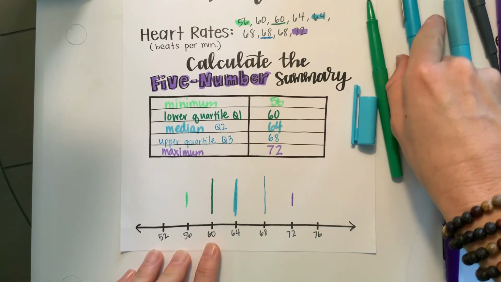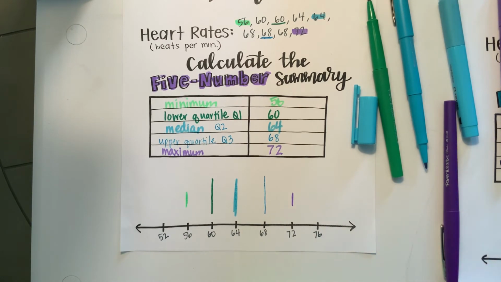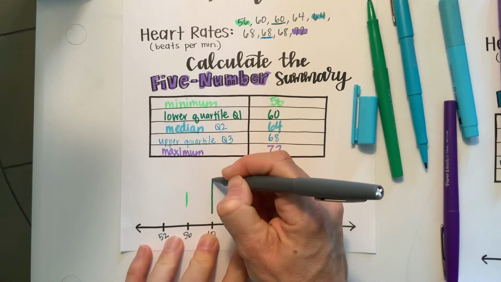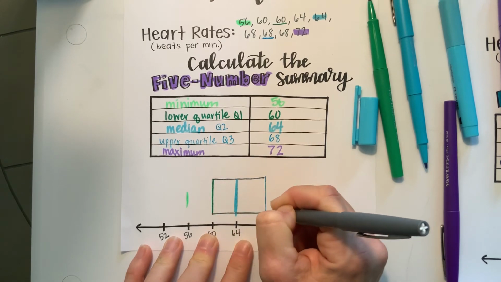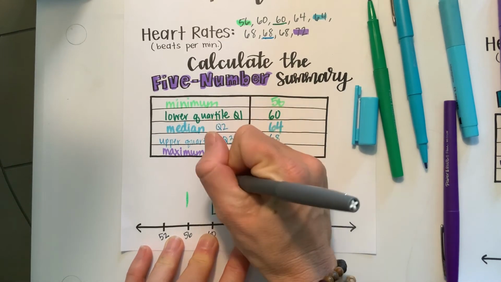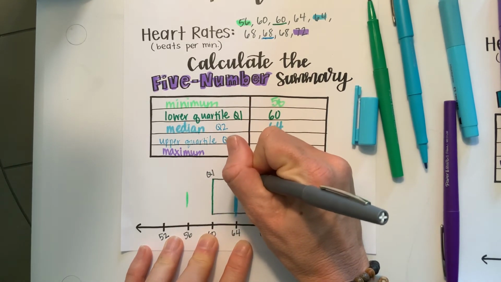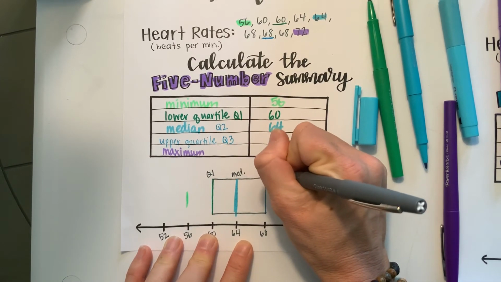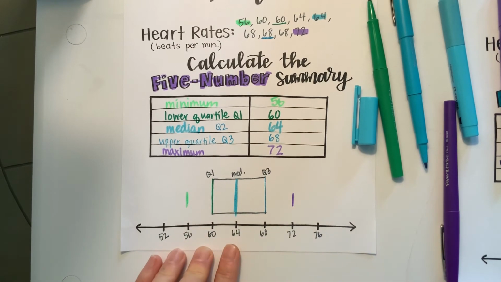There we go. And now I'm going to start putting in the actual box and whisker, where it gets its name. Basically, the majority of my values fall within this box. We have my quartile 1 marker, the median marker, or quartile 2, and then quartile 3. So most of my data can be found within here.